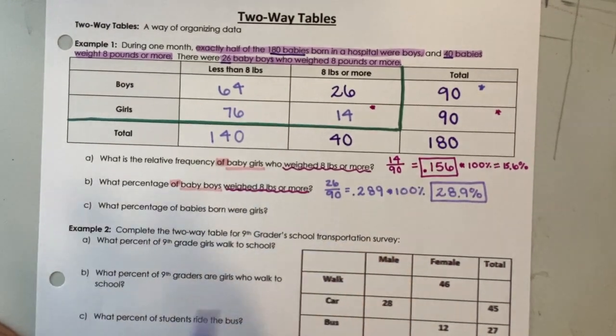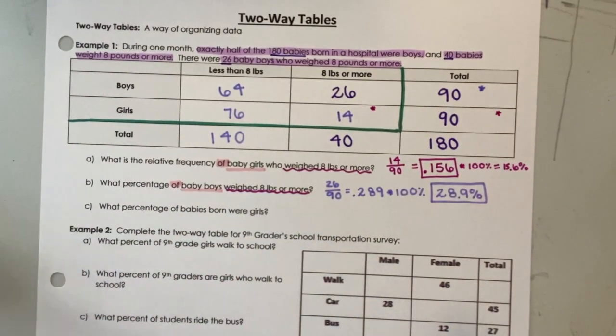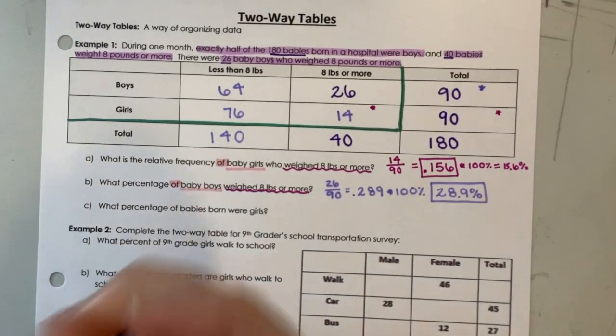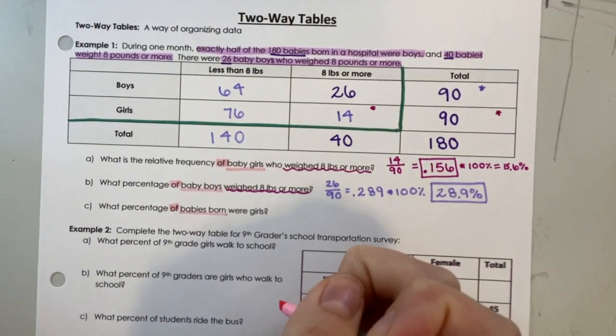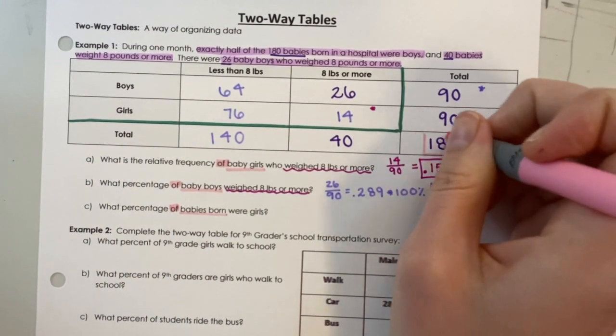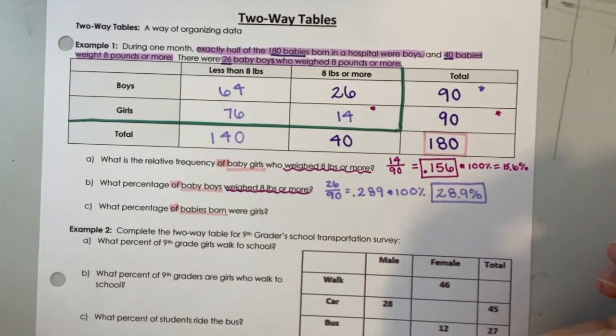The next question says, what percentage of babies born were girls? So again, we're just using our keyword of. This is asking me about the total. So of the babies born, how many or what percentage were girls?